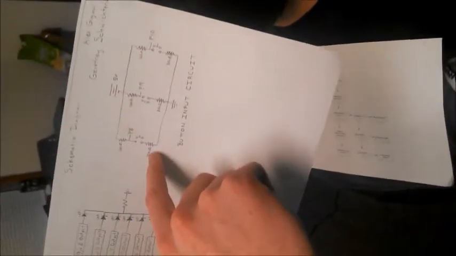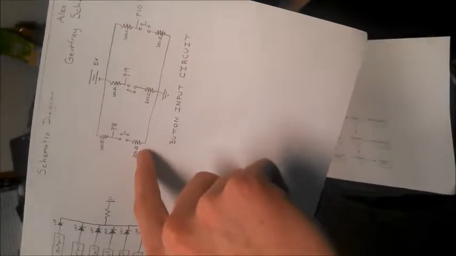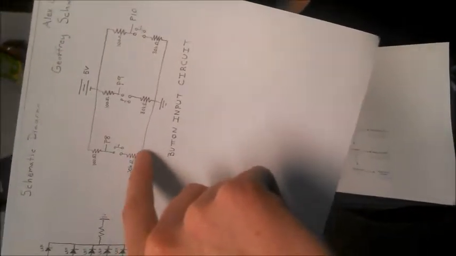We have a higher resistor shortly after the pin to allow for the difference in voltage between the different pins to be negligible.